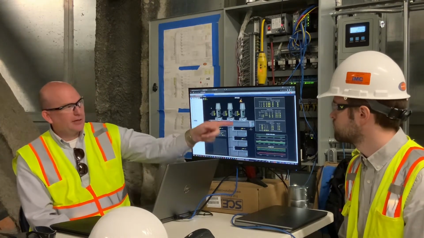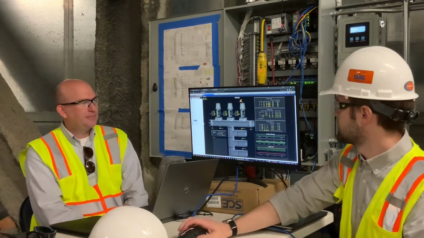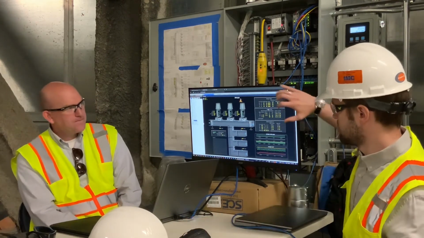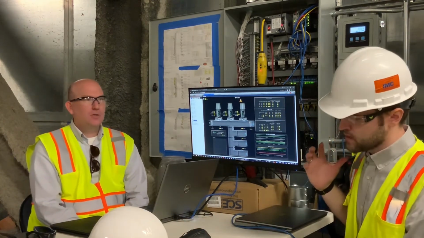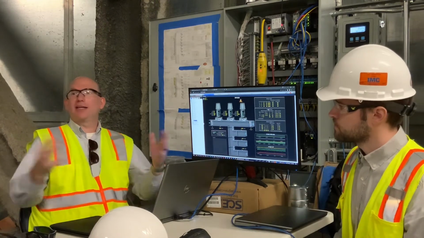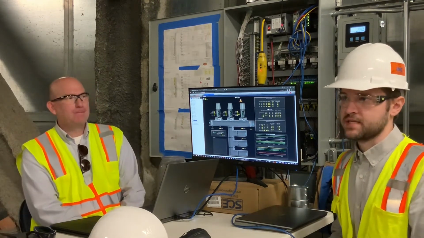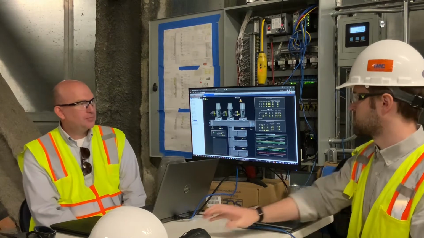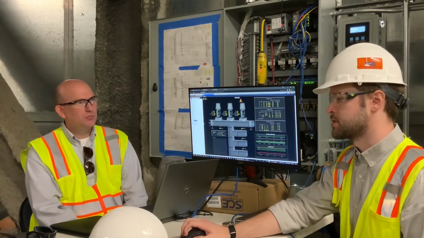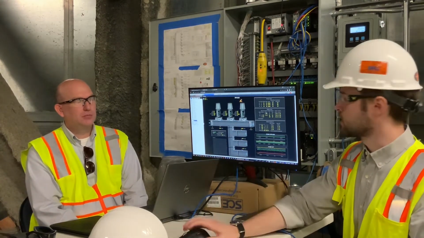So, you want to talk a little bit about the staging? Yeah. So all of these tables over here are common to a lot of equipment that has multiple stages. You'll see it when we get to the central plant stuff as well. These are some of the tools that you can use to determine how the system is running.